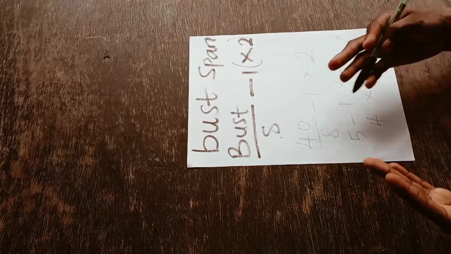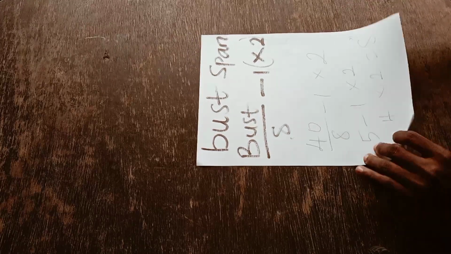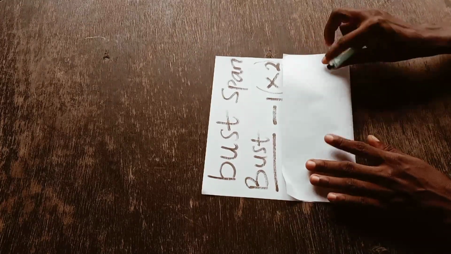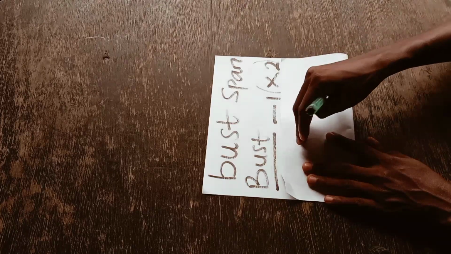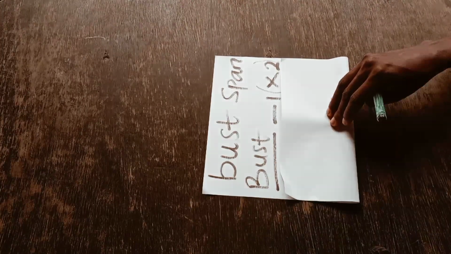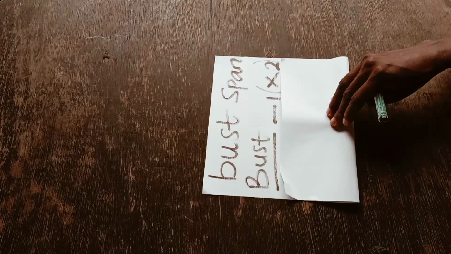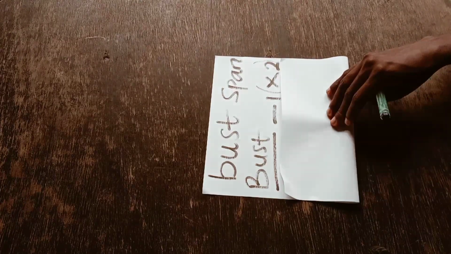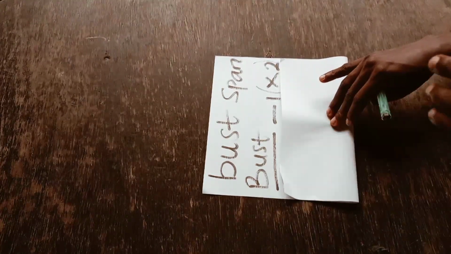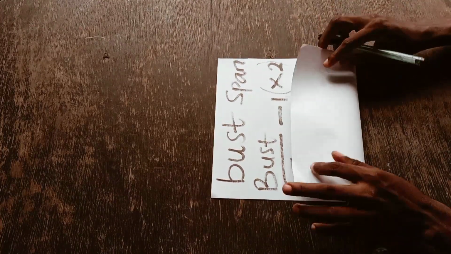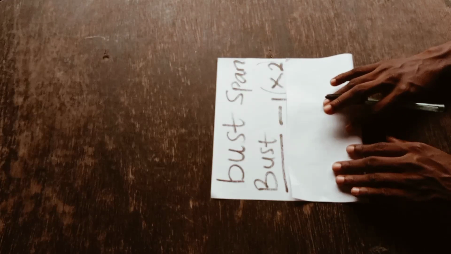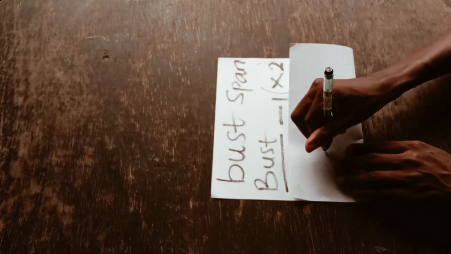Now, when you are cutting it on your fabric, you know it will be on fold in this manner. Your fabric will be on fold. So by the time you want to measure it, you measure 4 inches. And I would advise you add ½ inch to it when you are cutting directly on your fabric. So by the time you have 8 inches for the bust span and you want to cut it out on your fabric on fold, it will be 4½ inches.